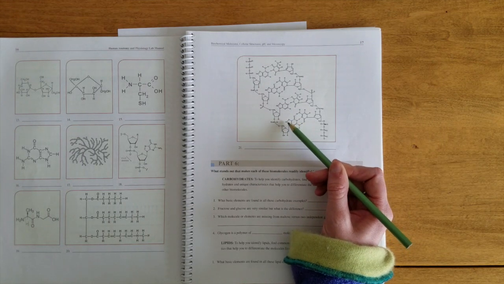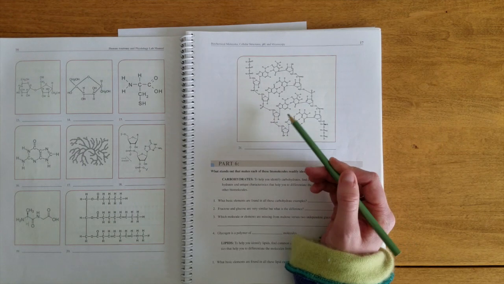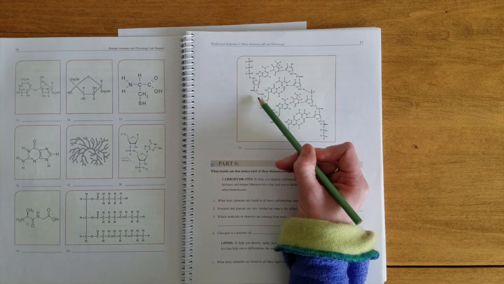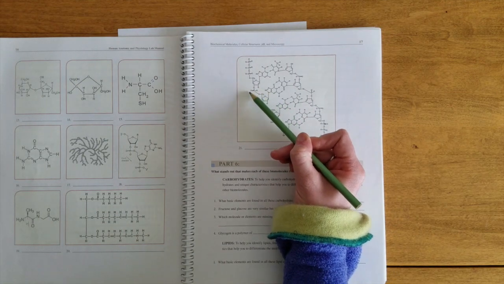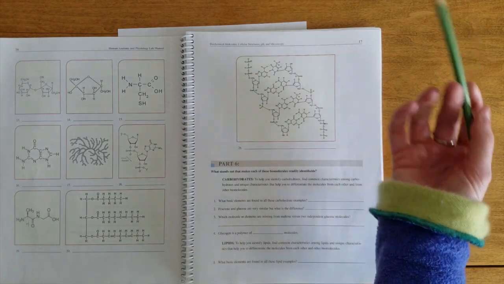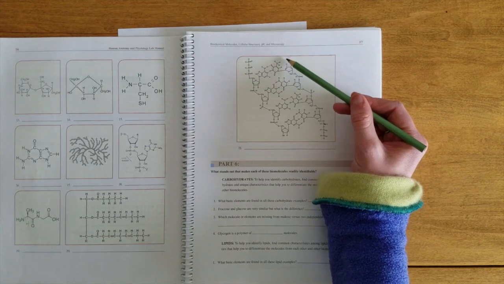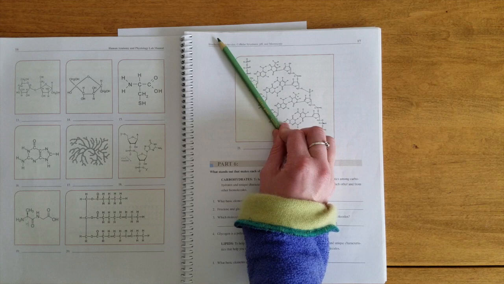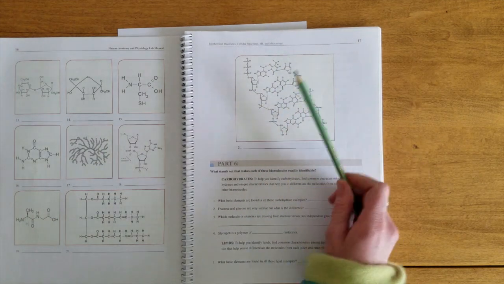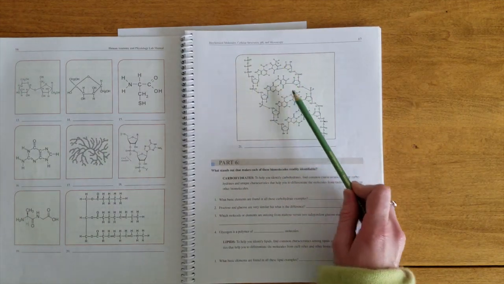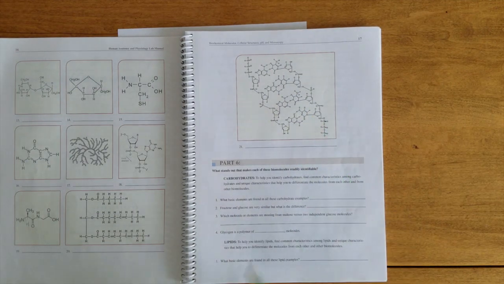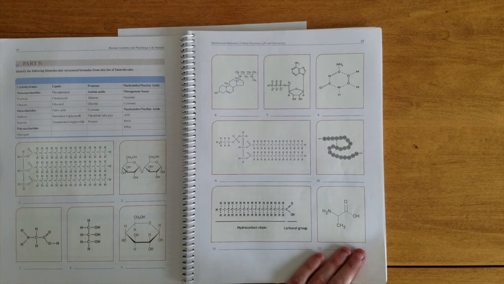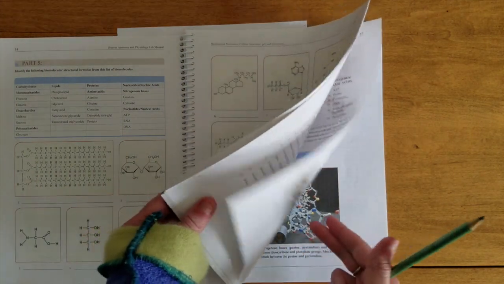This is a 2-ringed structure, so we know that this is a purine. So that right there is one nucleotide. There's another one. There's another one. And then the same thing is true over here on the other side, because remember this is double-stranded. So sugar phosphate backbone, nitrogenous base pairing here in the middle. And I don't think we have any RNA on these images.